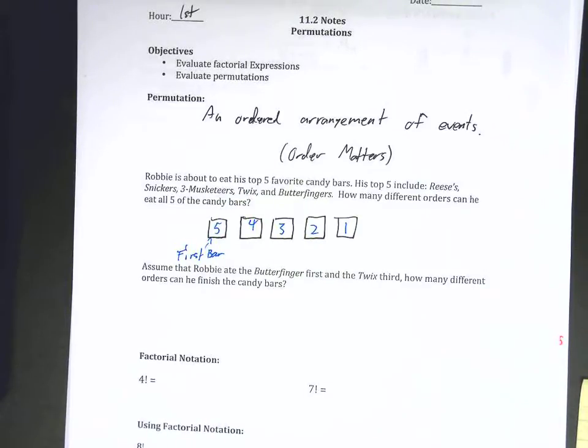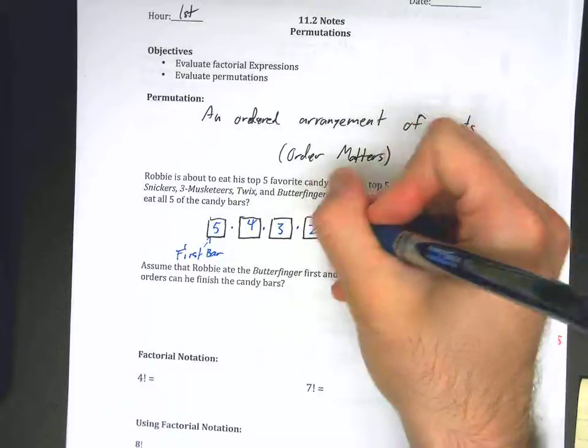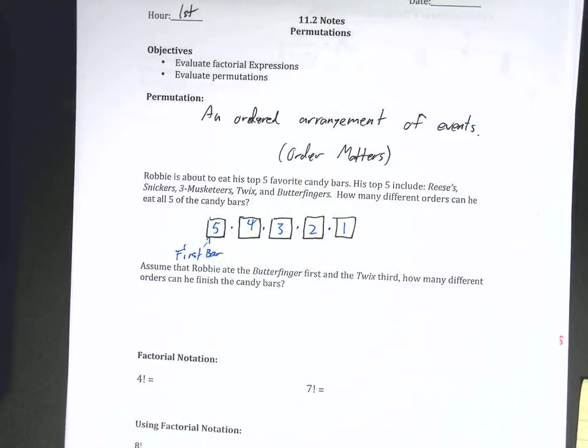Now, at this point, we're out of candy bars. He's consumed all 5 of his possible candy bars at this point. So now that we've filled all those spots, we can go ahead and use the fundamental counting principle to multiply those boxes out.